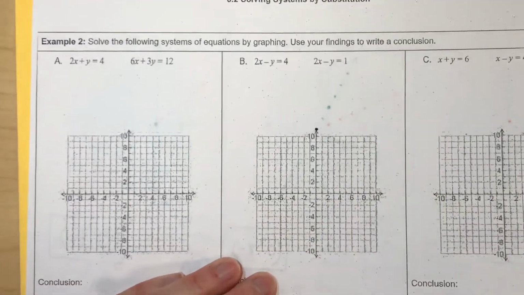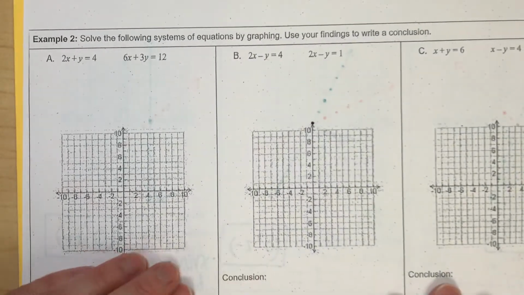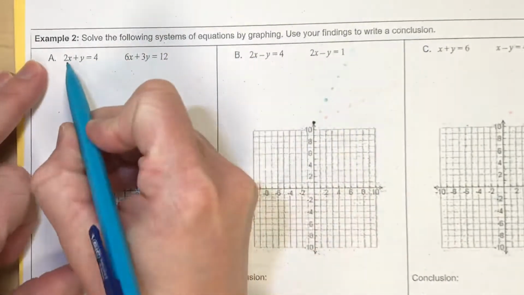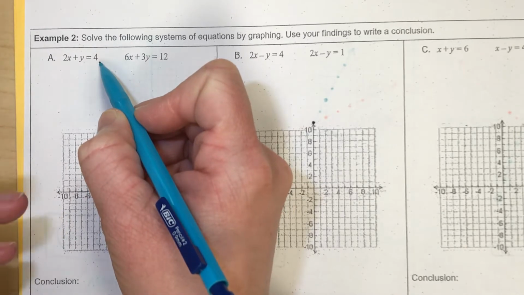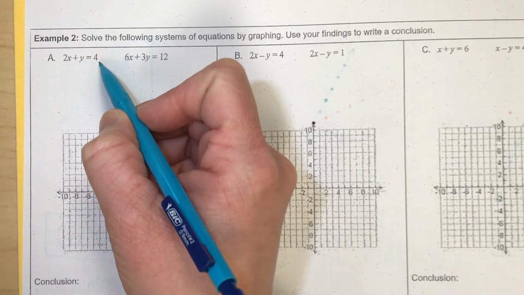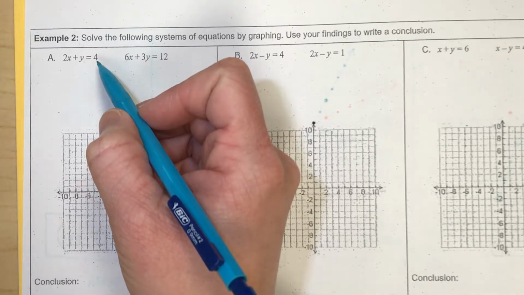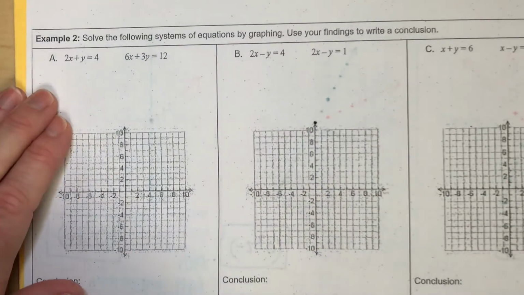For the first example, we have the equation 2x plus y equal to 4, and we have 6x plus 3y equal to 12. So what I'm going to do for each of these, you can graph these in what is called standard form by solving for your intercepts, but I'm going to solve for y just so I can get a ton of points for my line instead of just 2 points, my x and y intercept. So I'm going to solve for y here, and I'll show you that first.